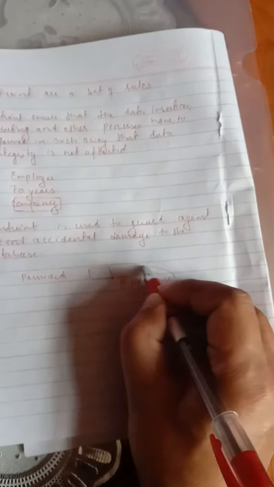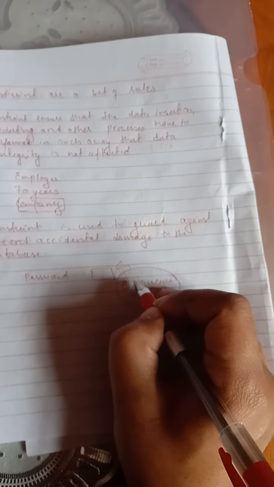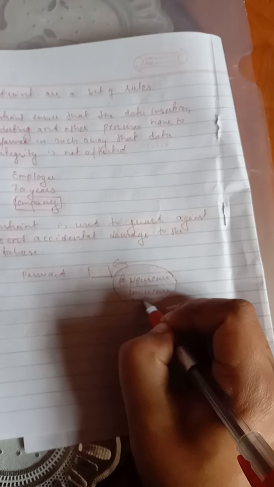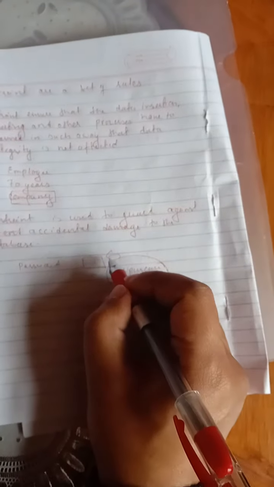So this has to be followed in the password. Once we put this @, uppercase, lowercase or number, it will guard our database, or it will guard our password.